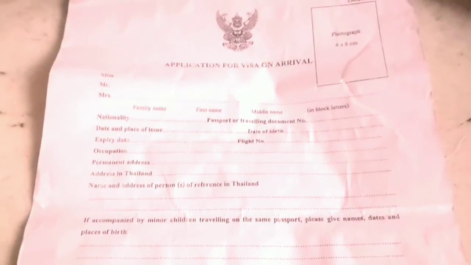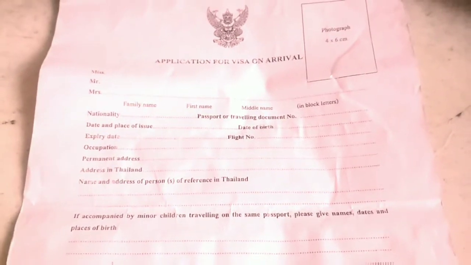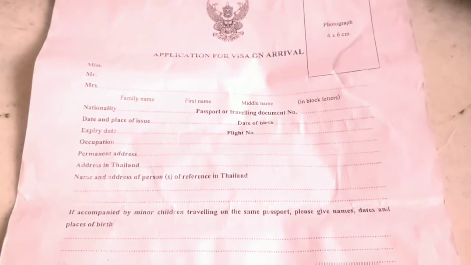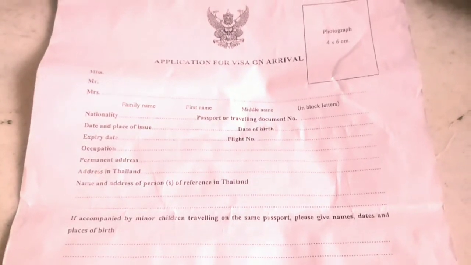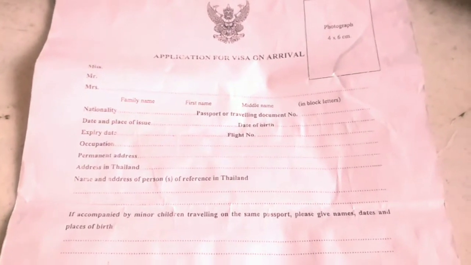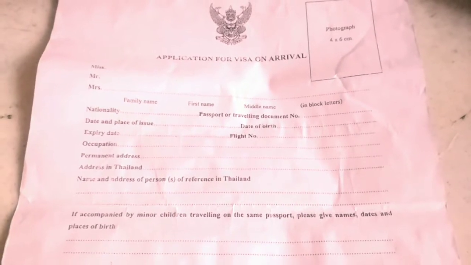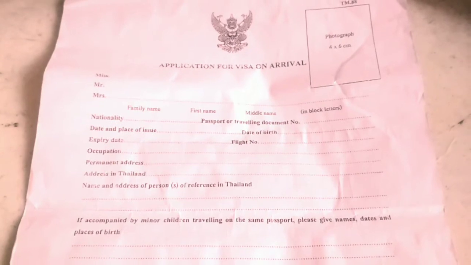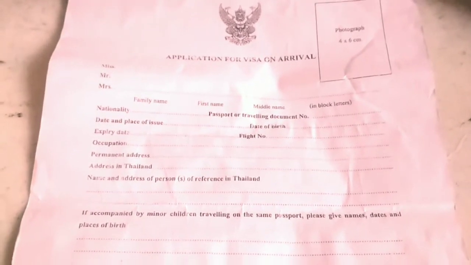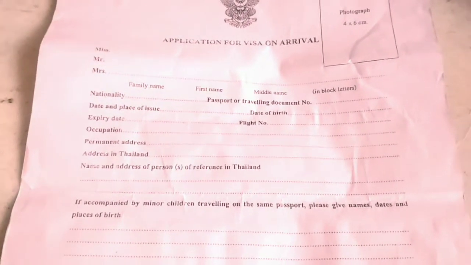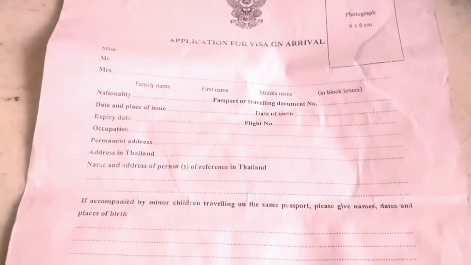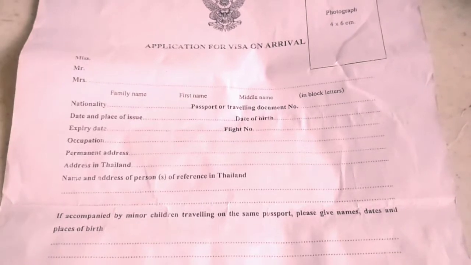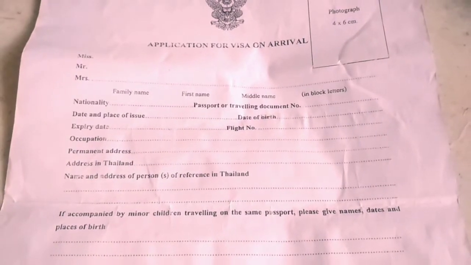Then is flight number. Flight number means the number of the flight you are travelling on. If you are flying from Kolkata to Bangkok at night, then your flight number is FD121, which is the flight I took. So you will get this kind of number from your flight ticket. Put that number as the flight number.